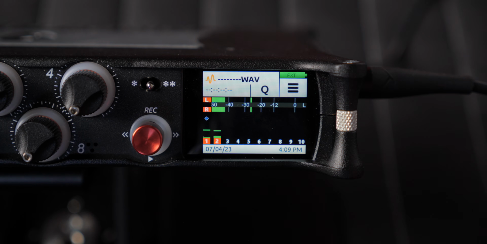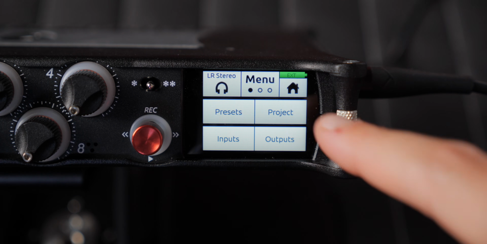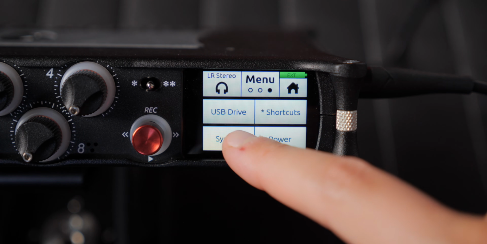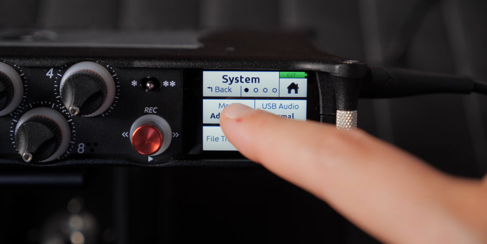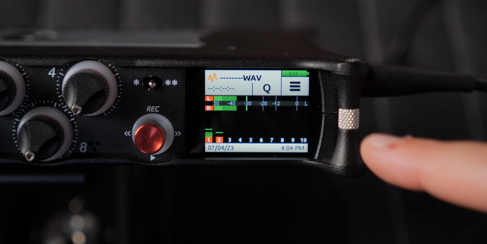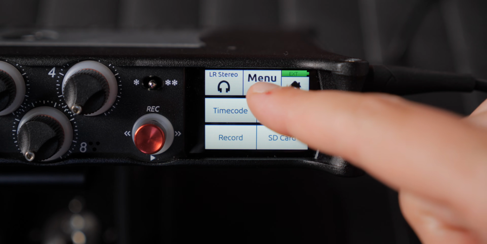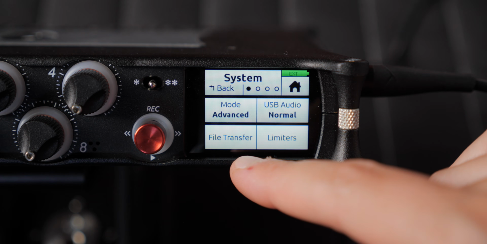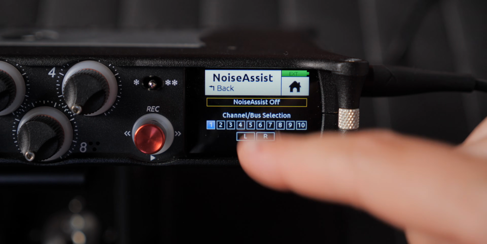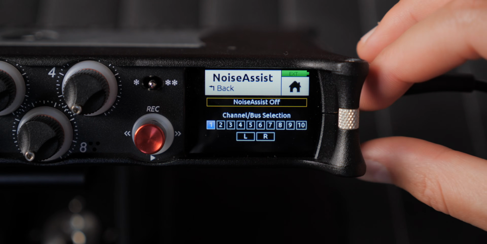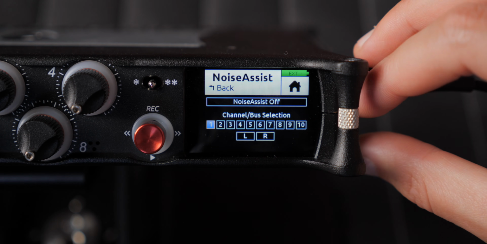We'll talk about that, and then also give you some general tips for when it makes most sense and when it's most effective, and certain circumstances where it's not quite so effective. So let's go ahead and jump in. First of all, you need to turn it on. So you have to be in advanced mode or in custom mode with the advanced features turned on. So I think the first thing to do is, of course, to come into the system menu, come on over to the NoiseAssist menu, and make sure that you turn NoiseAssist on.